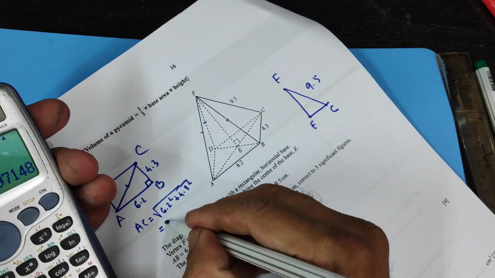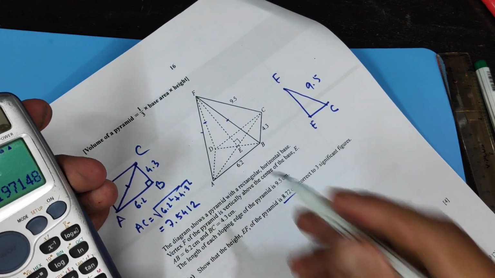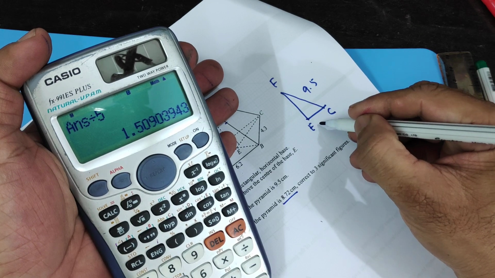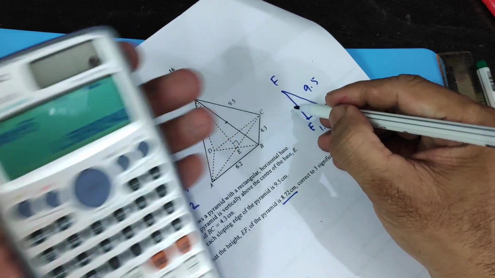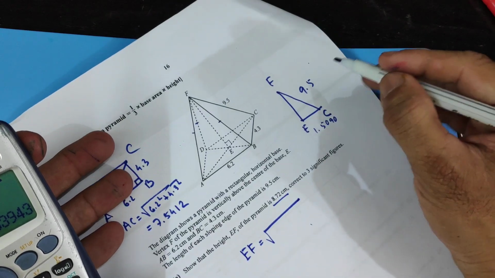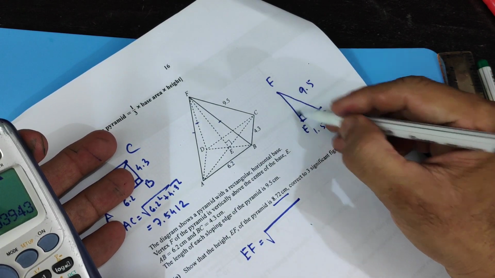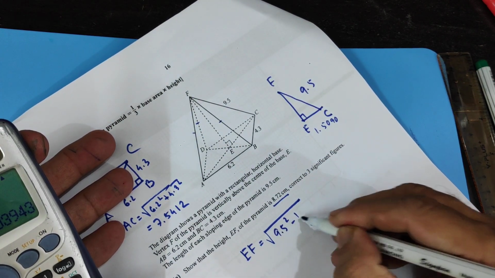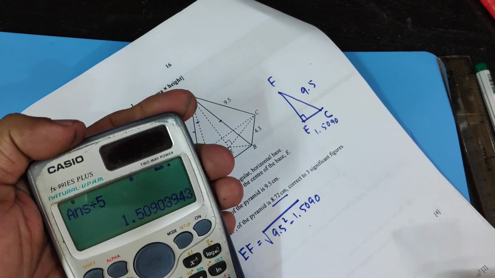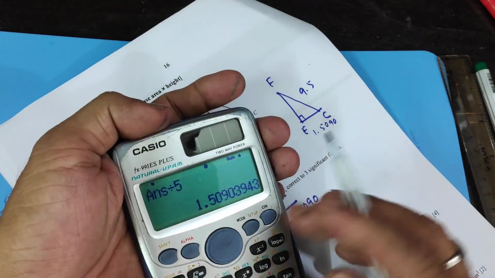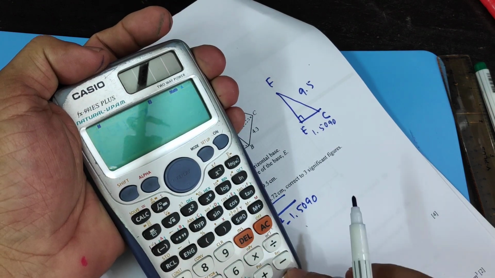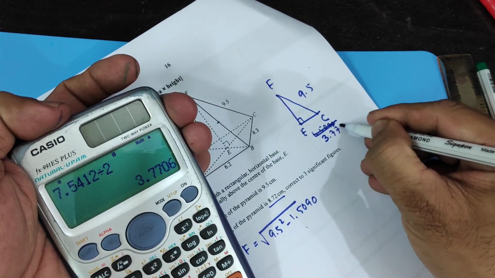This gives me 7.5412, taking 4 decimal places, and half of it is EC. Dividing by 2, wait a minute, I divided by 5, sorry. 7.5412 divided by 2 should be 3.7706. So this is 3.77.